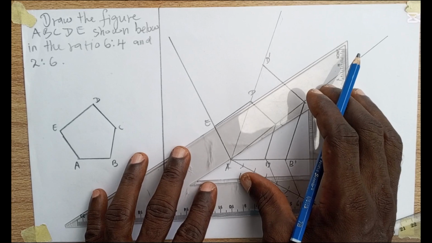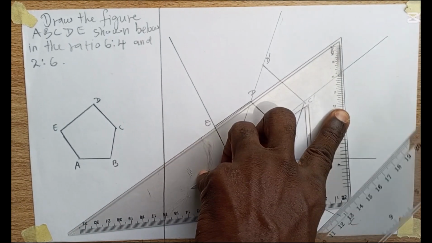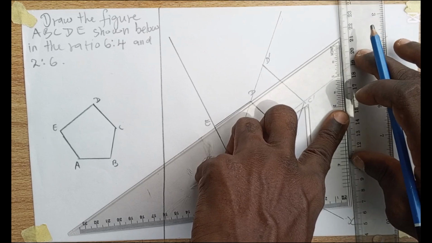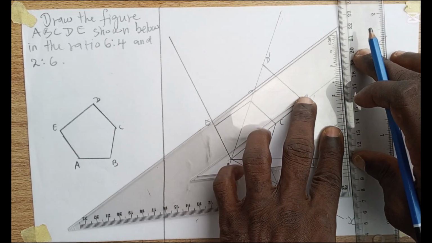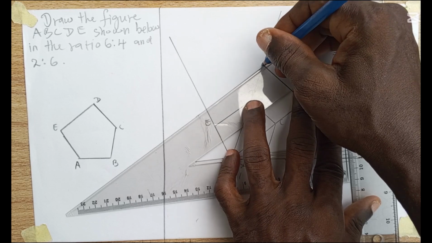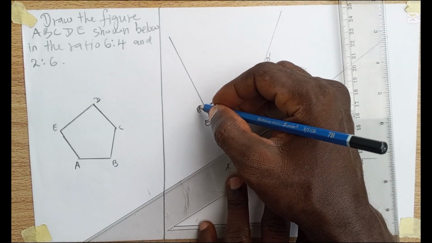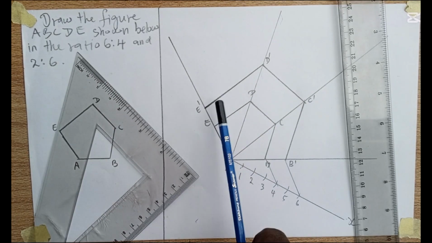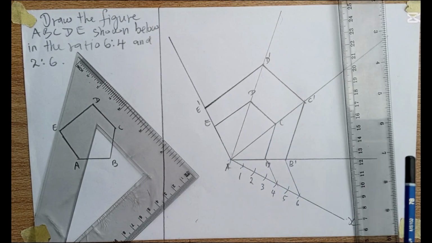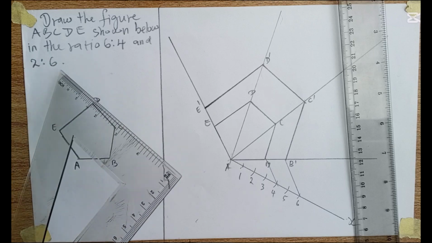I take D and E now. Can you see that? Put my ruler at the back again, at the base. I slide. That's it. And I go. Good. Here gives me what? E prime. That's the enlargement. Very easy. Yes. Now let's come back to the other part of the question.